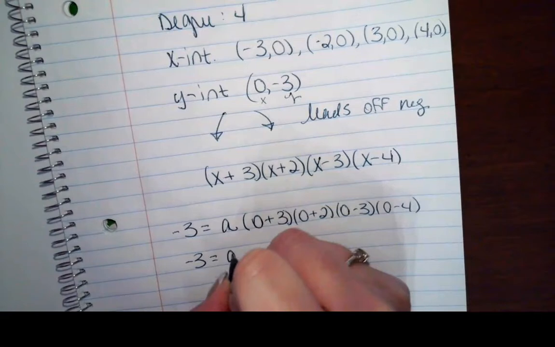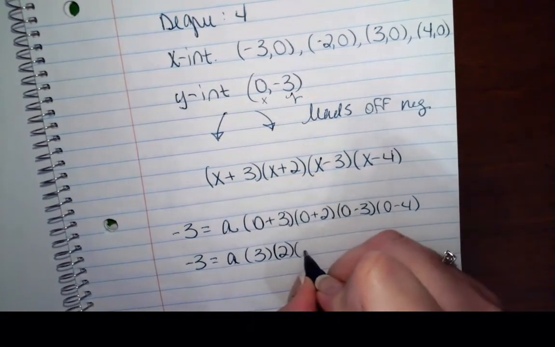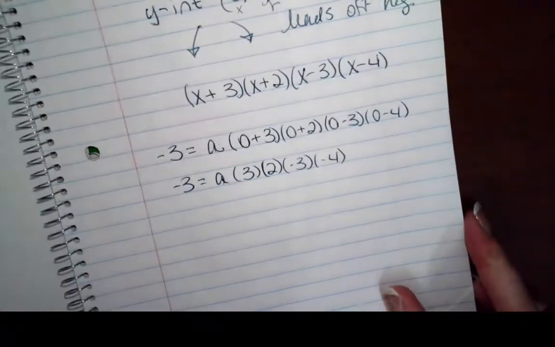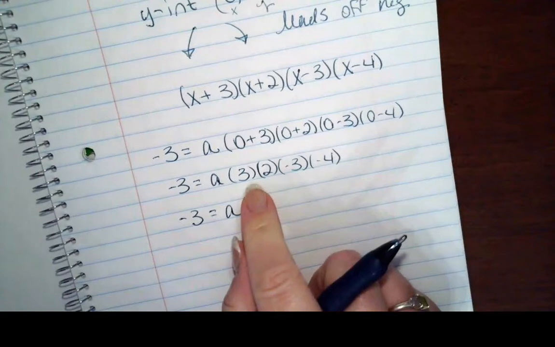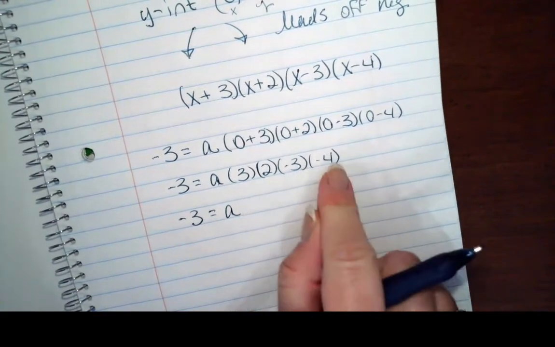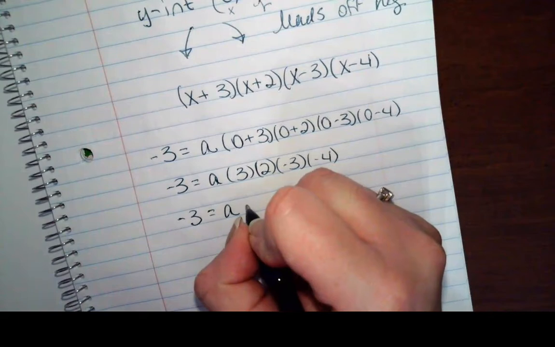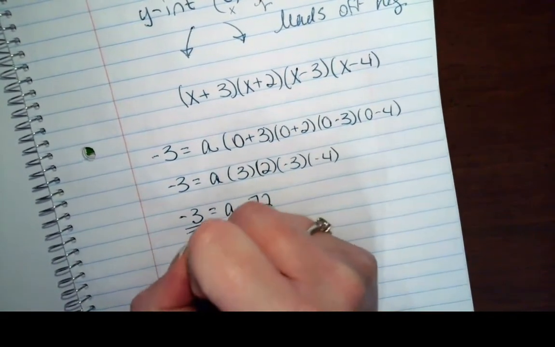So negative 3 is a times 3 times 2 times negative 3 times negative 4. This is going to be a big number. This gives me 6 times 12, which is going to be 72. Okay, so times 72, and then divide both sides by 72.